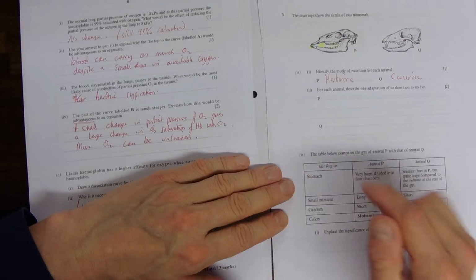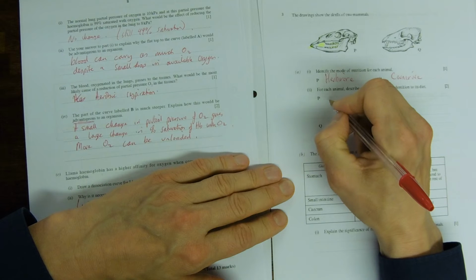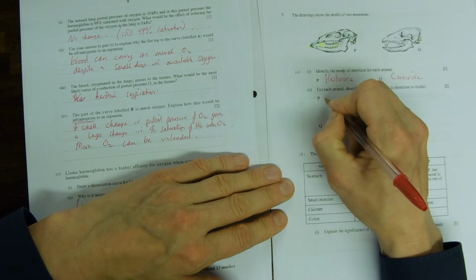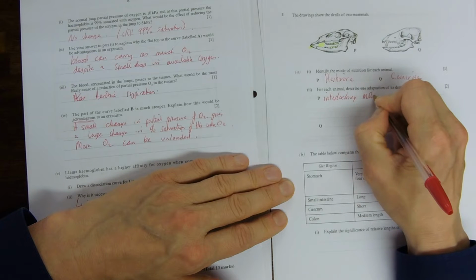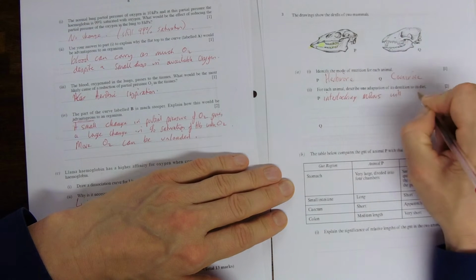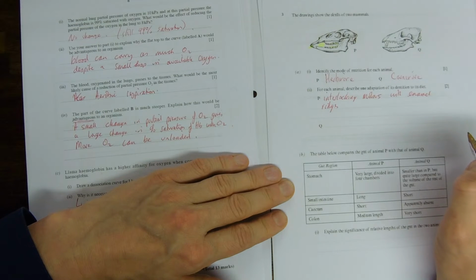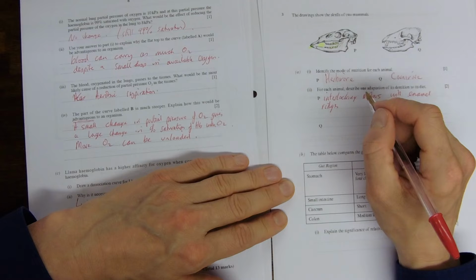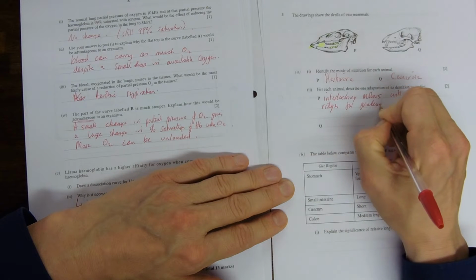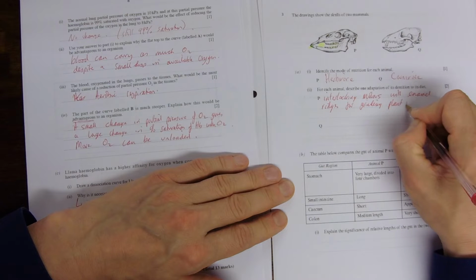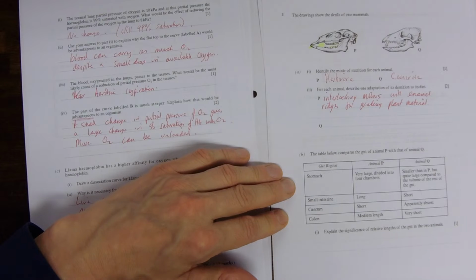I like to talk about the actual teeth. It says dentition, so I'm going to say interlocking molars. Molars with enamel ridges and for grinding plant material. That's the most obvious thing to me.